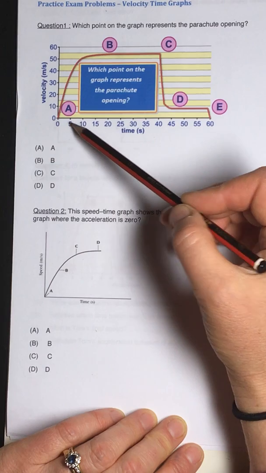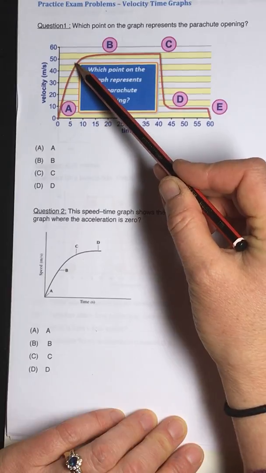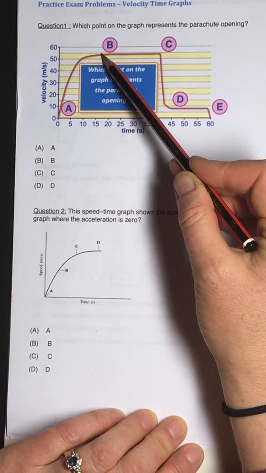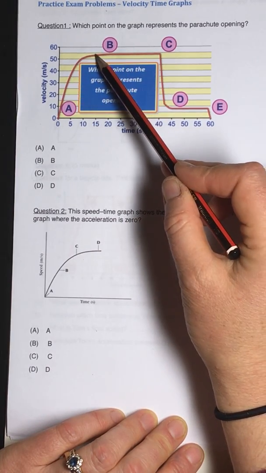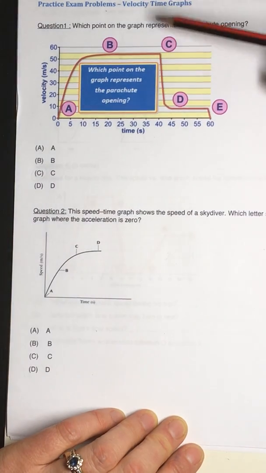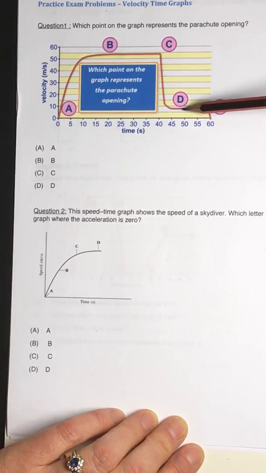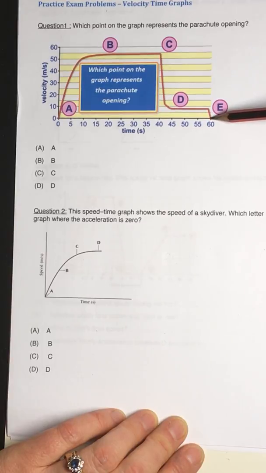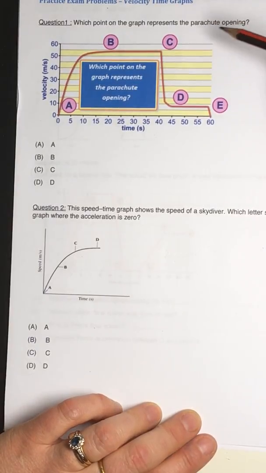As we go along in time, the velocity starts out at 0 but increases and increases and increases, but eventually it actually levels off, and so at about 55 metres per second the velocity becomes about constant until something happens at C and the velocity drops off dramatically down to only 8 metres a second at D, and then again right at the very end it drops down suddenly to 0. So the primary point of a parachute is to reduce the velocity of the parachutist.